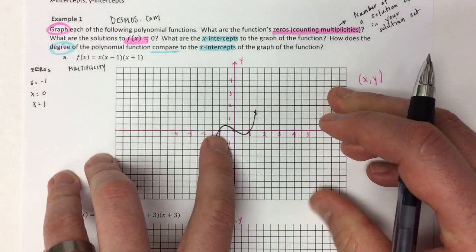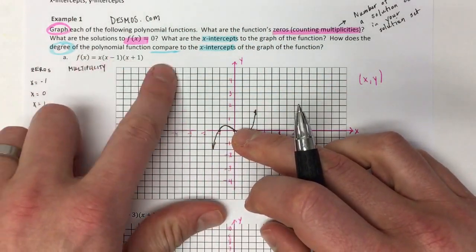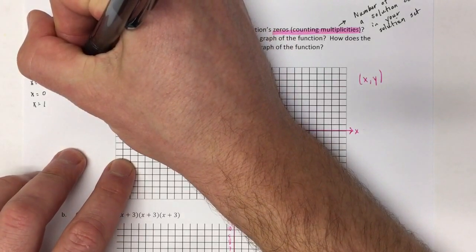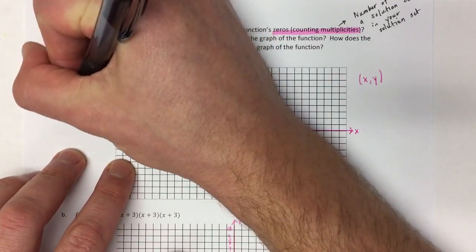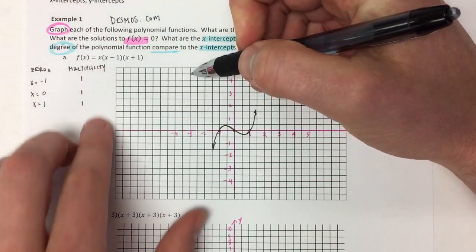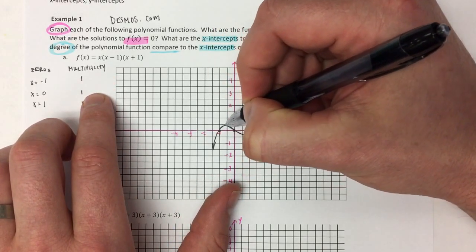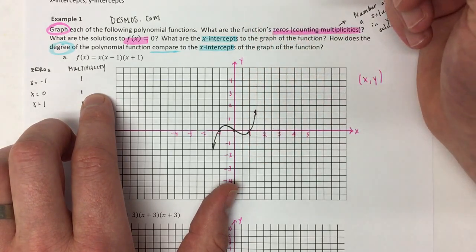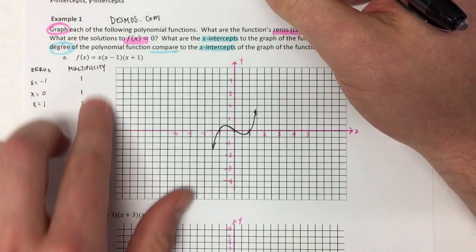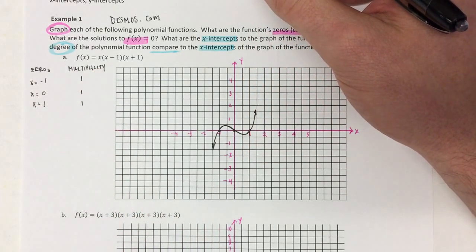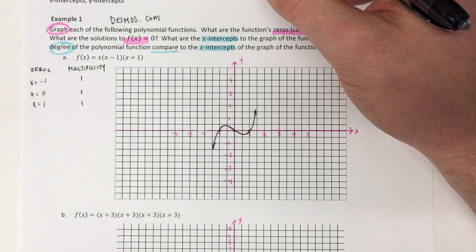Now when we talk about the multiplicity, it's how many times did they occur, and it hit only once for each of them. And you can tell that this is going to be once or an odd number because the line, the graph, goes through the point. And we'll see an example of when we have an even multiplicity, that occurs in an even amount, in just a second.